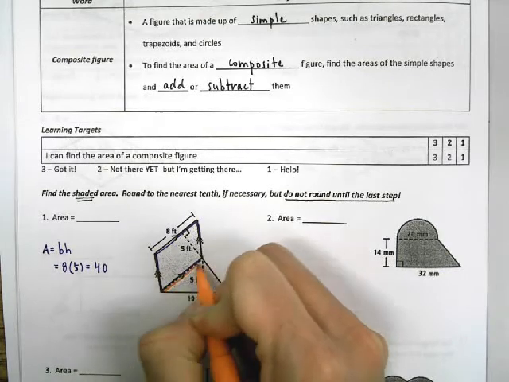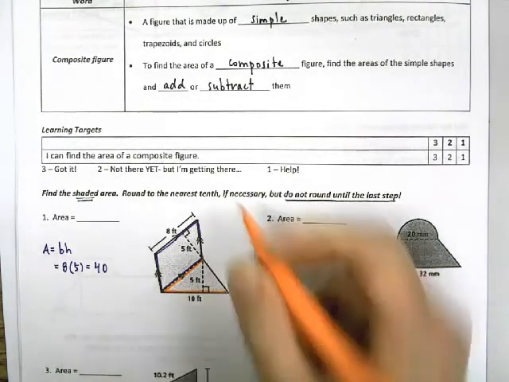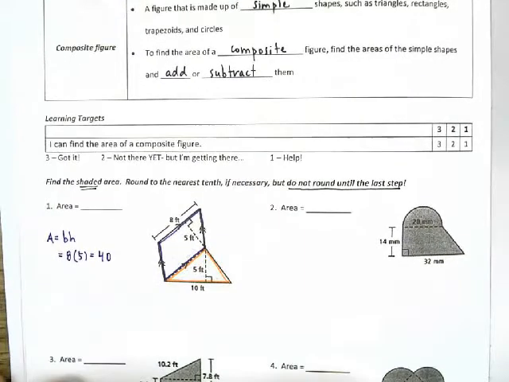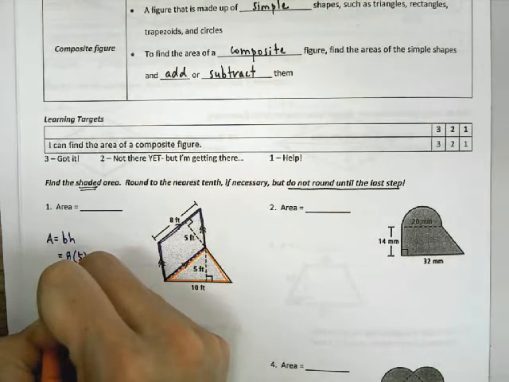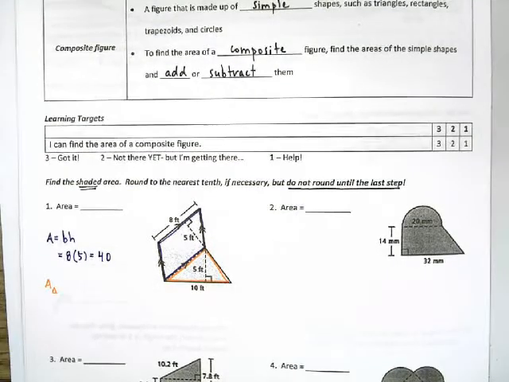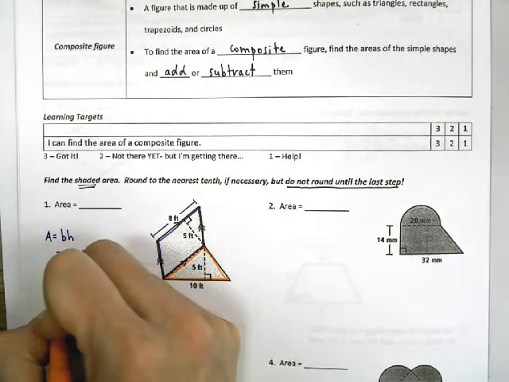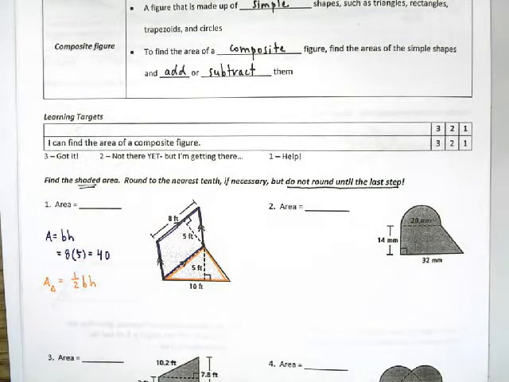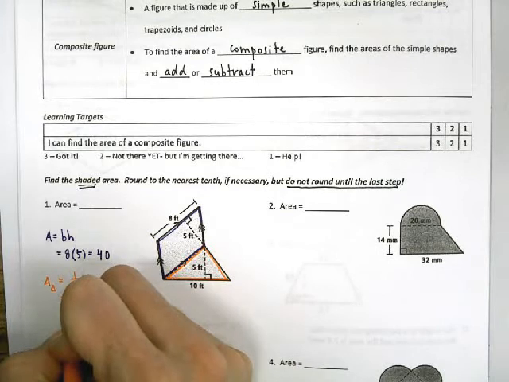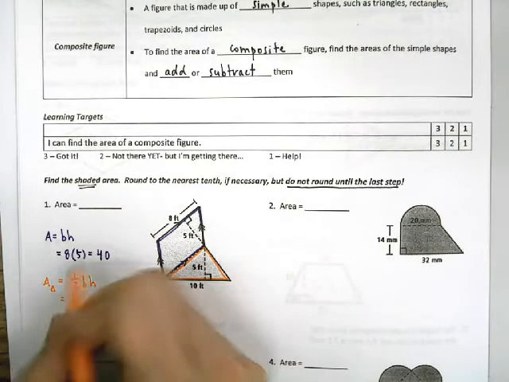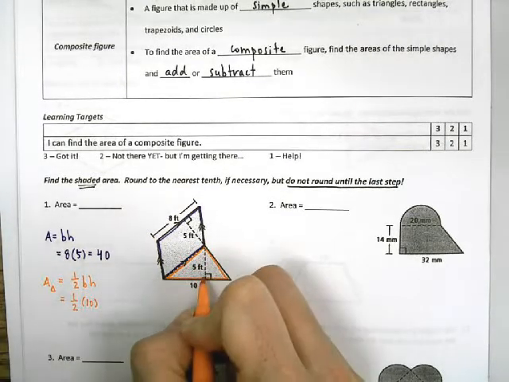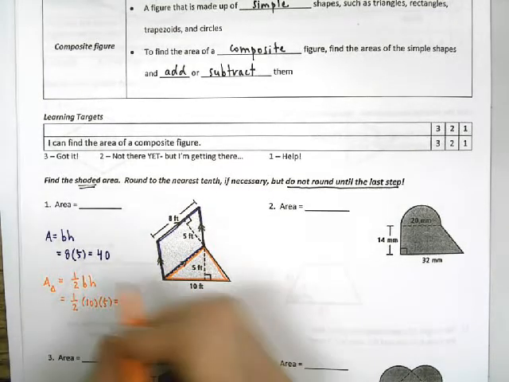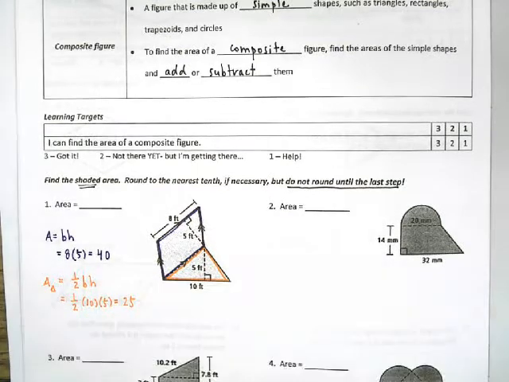But what I can do very easily is find the area of this whole triangle here. So in orange, I'm going to do the area, and I'm just going to use a little triangle. So the area of my triangle, again, my formula is 1/2 base times height. So I'm going to take 1/2. The base of my triangle here is 10. The height is that perpendicular distance, which is 5. And so that's going to give me an area of 25.